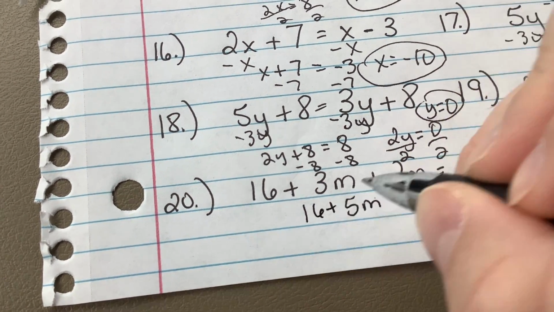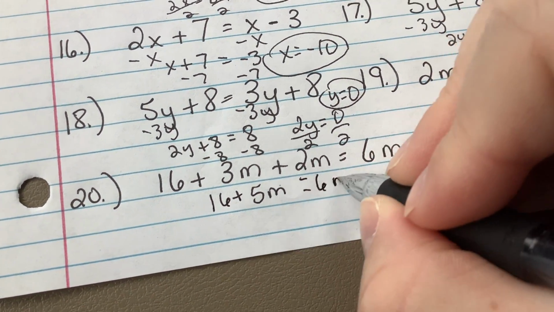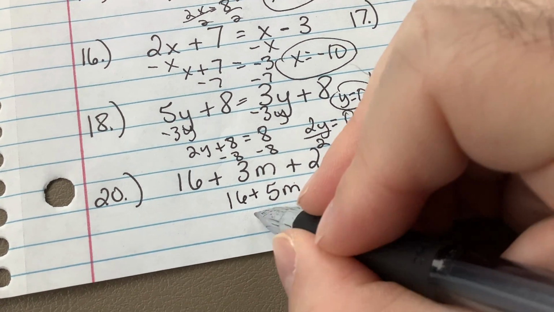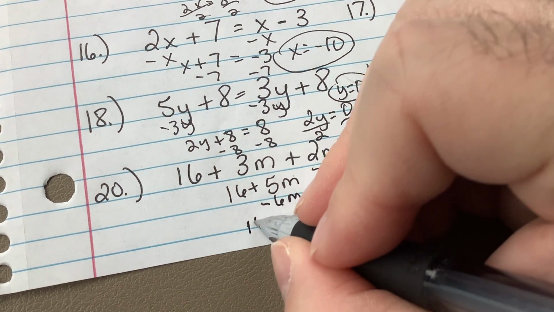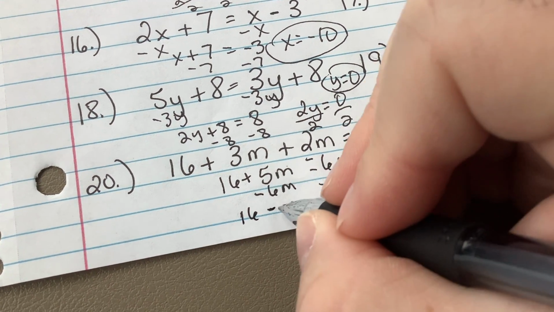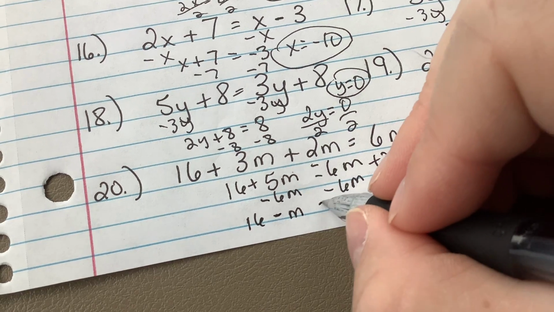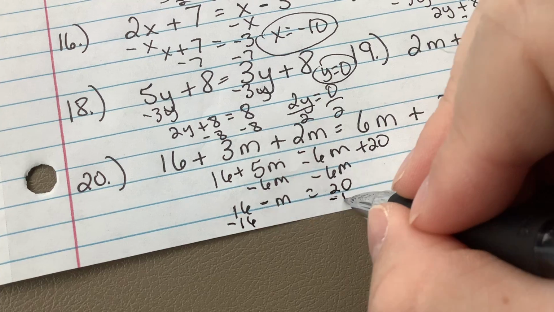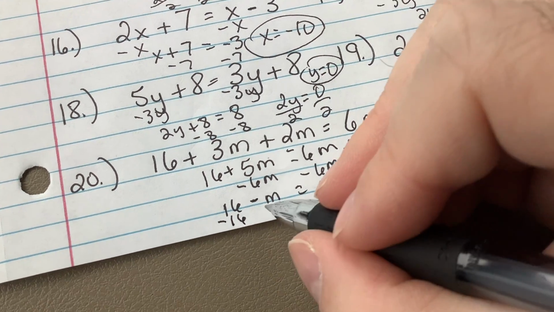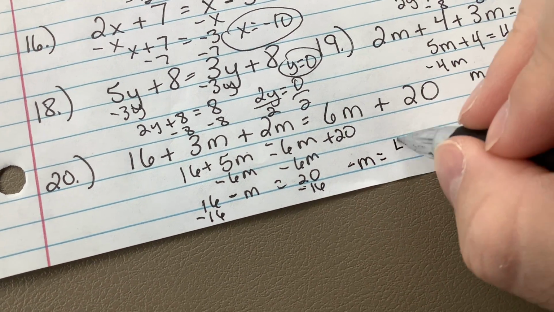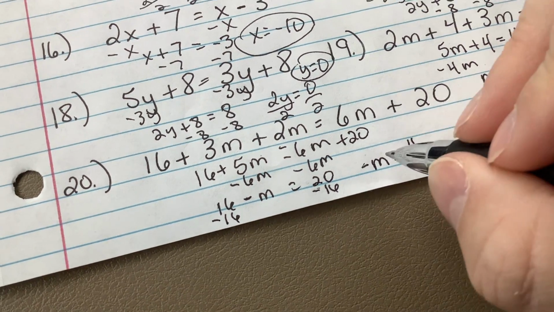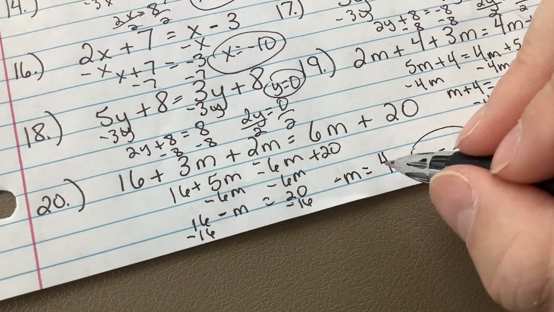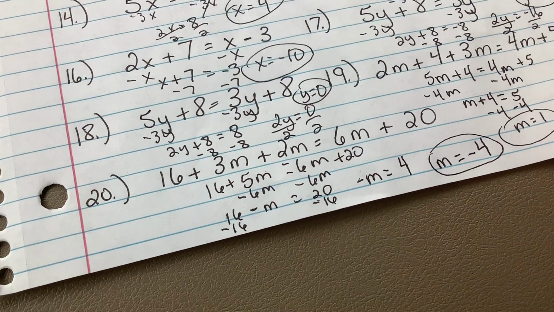So we still have 16 plus 5m. Over here we got 6m plus 20. So we're going to move this 6m over here. So we get 16 minus m, or 1m if you want. And then over here, you've got 20 still. So you need to move the 16. So we get negative m, don't forget that's a negative m, equals 4. And so if we move the negative off of here, we need to put it here. Change the sign of one, you got to change the sign of the other. So m is negative 4 on that one.